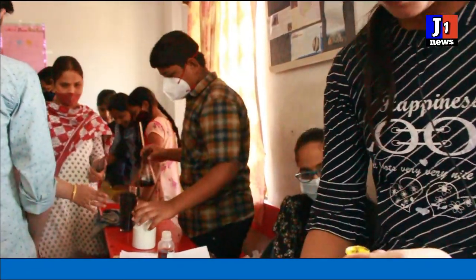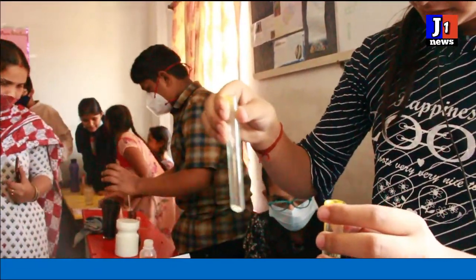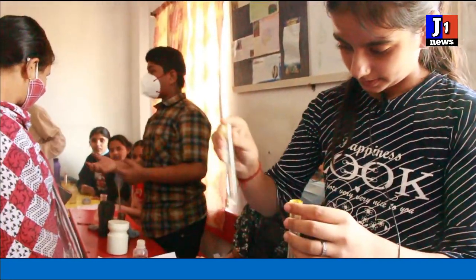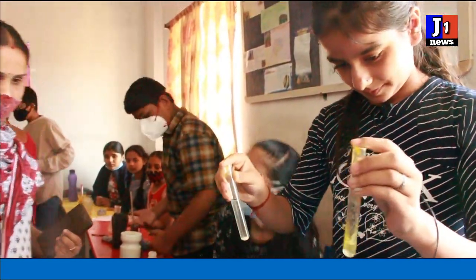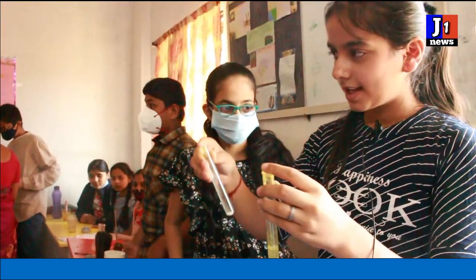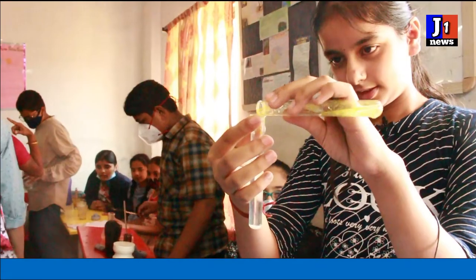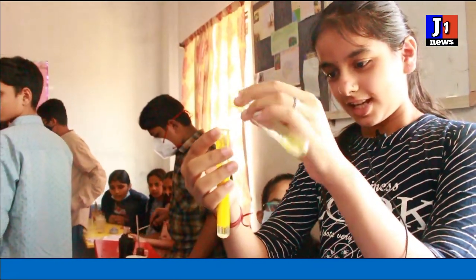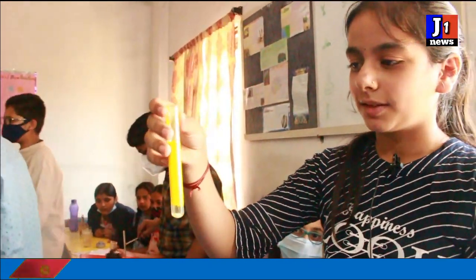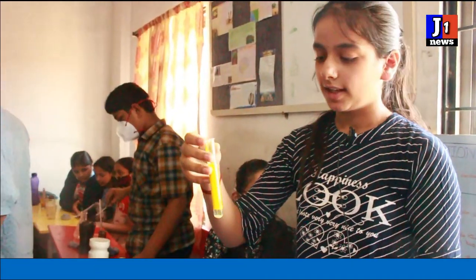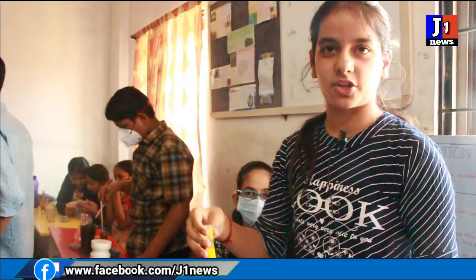Now we'll shake both test tubes together. Now we'll pour each together. You can observe that when we mixed them together, it formed a yellow precipitate. This is called a precipitation reaction.